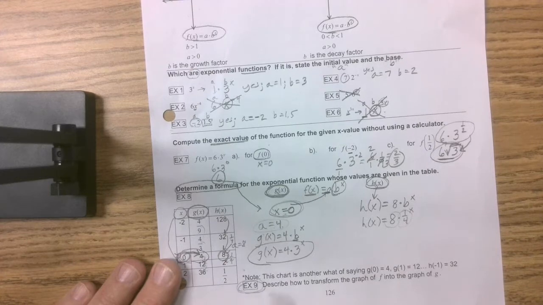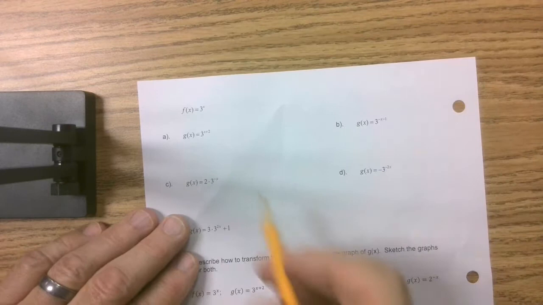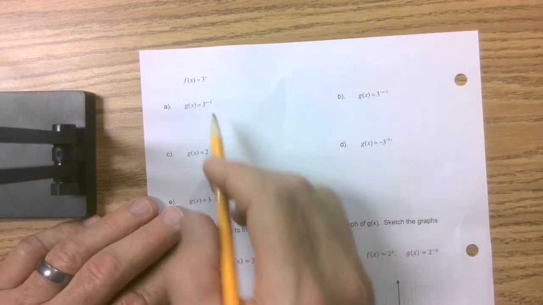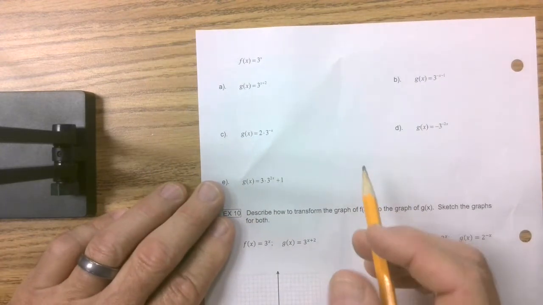Now, this example 9, describe how to transform the graph of f into the graph of g, is going to go to the next page. So let's go to the next page. And this goes back to your good old graphing days. So they're not letting off the gas here with graphing. They want you guys to really understand it inside and out.